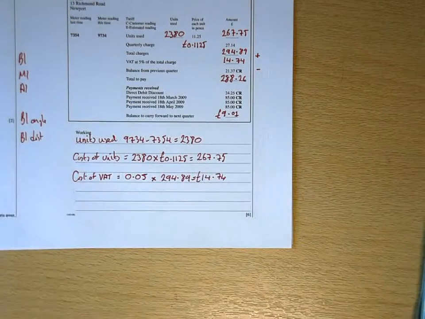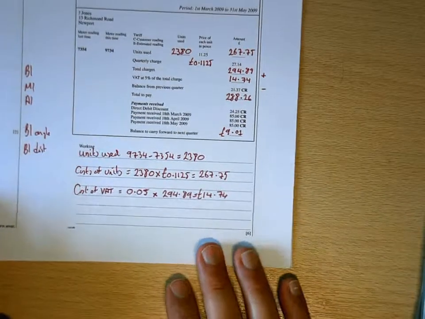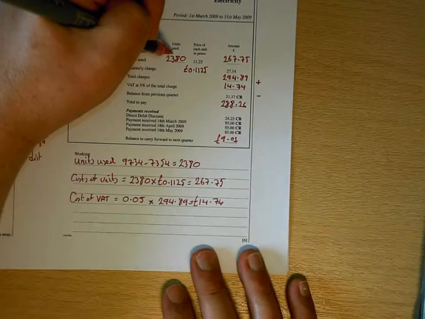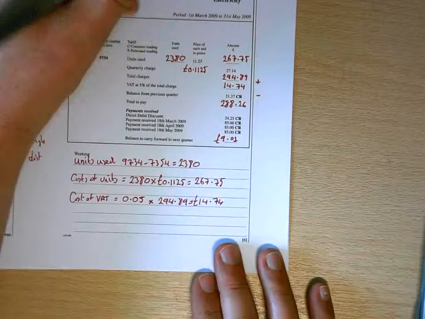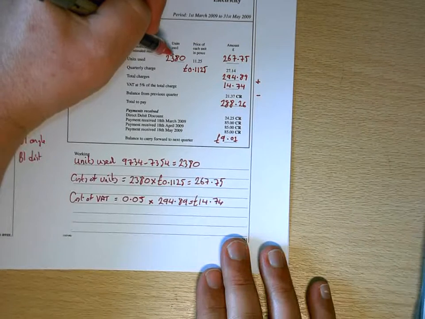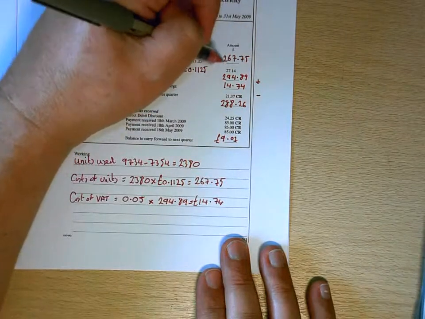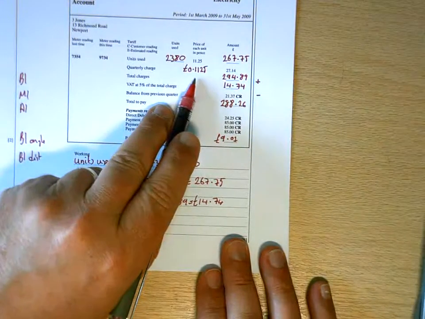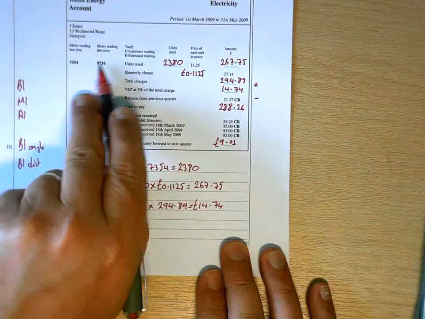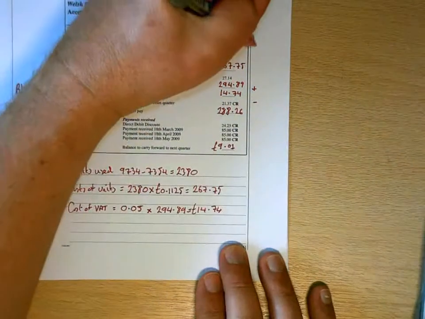So quite a complicated question, that one. You're going to get 1 mark and a method mark for correctly getting this, for correctly converting the units, taking them away and multiplying together.